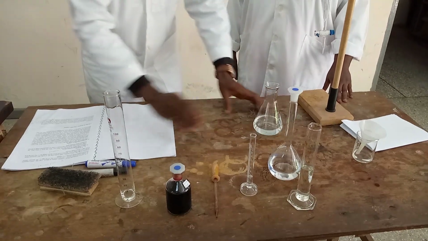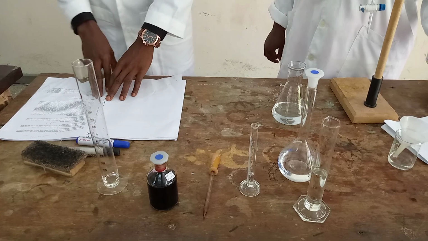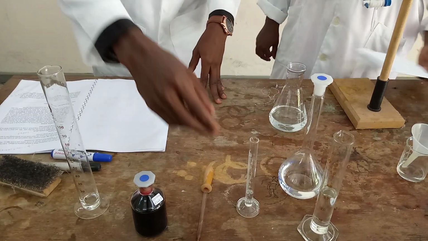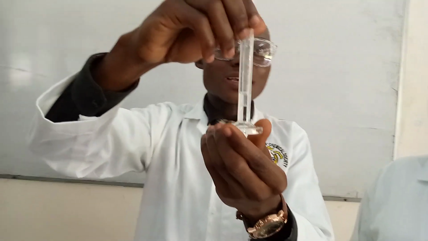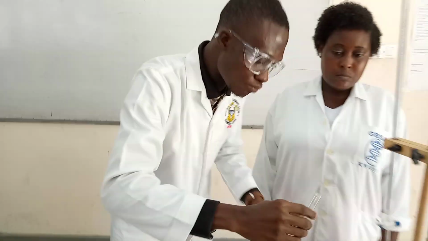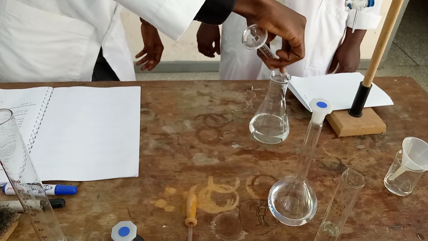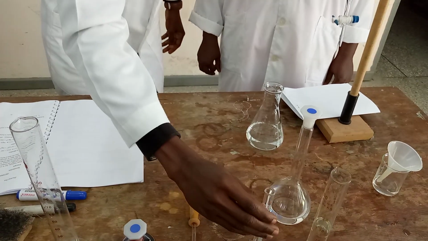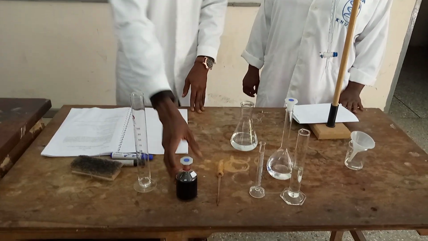So I will now do that. As I told you the reason, it is now compulsory that I should add what? 2 ml of what? Of my buffer solution. And already it has been measured. You see, this is 2 ml of my buffer solution, as you can see. So I'll just quickly pour it inside my conical flask.